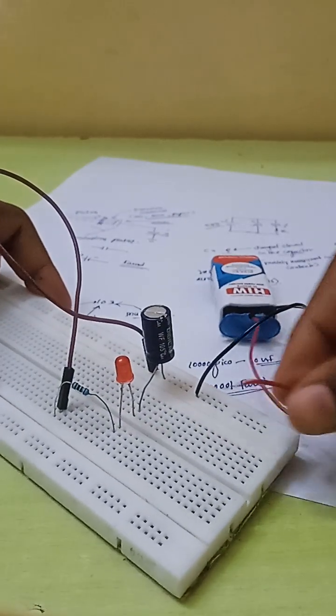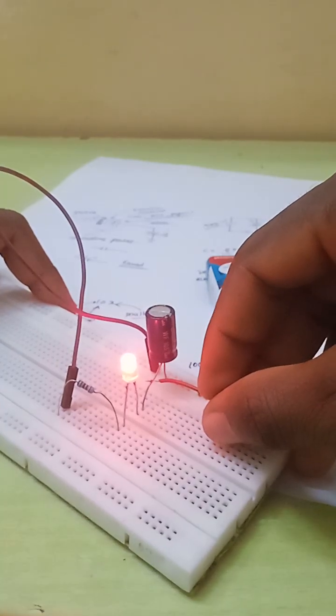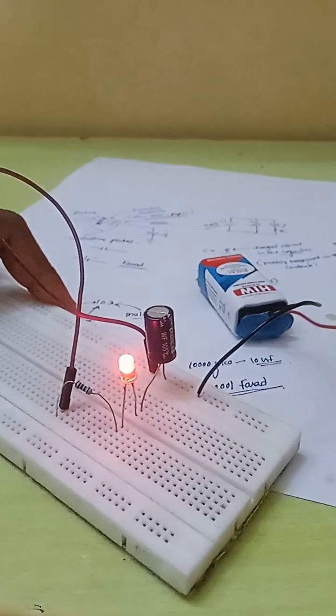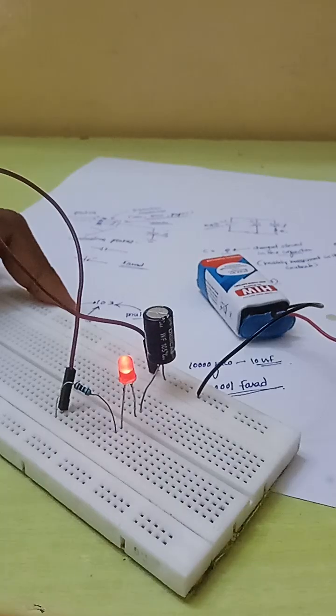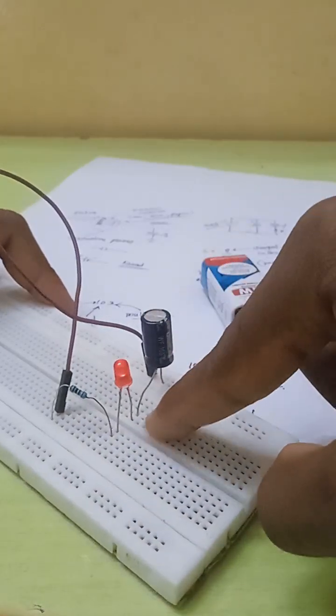This is ground and this is positive. You see that, and I remove it. This is how the capacitor is discharged.